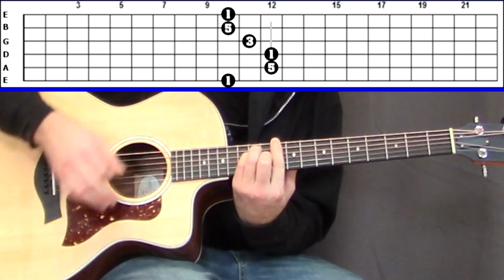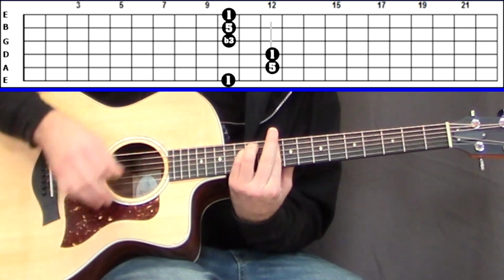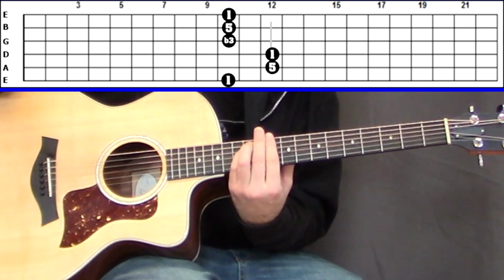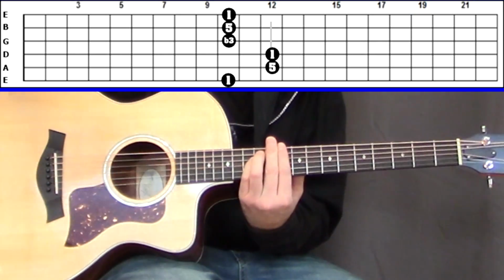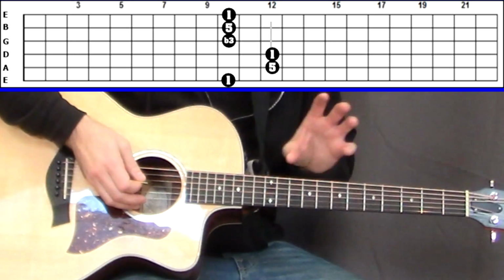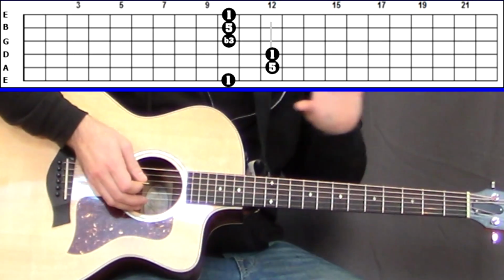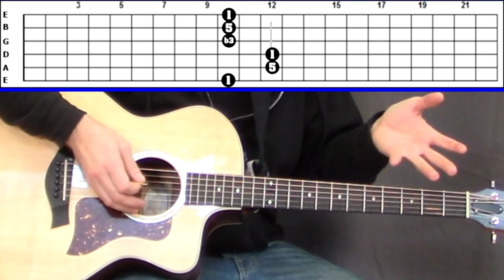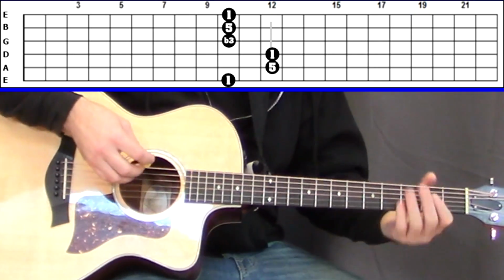Major, minor. All I did was change the third by 1/2 step. So you can make that same manipulation to any of these other chord shapes. I'll just give you one other example of another shape. Let's say I want to do it to this shape.